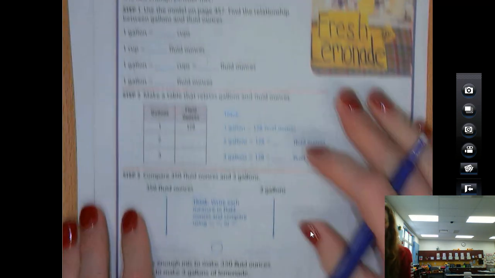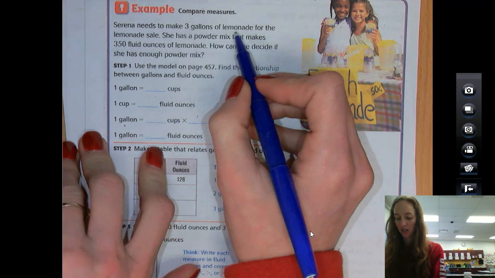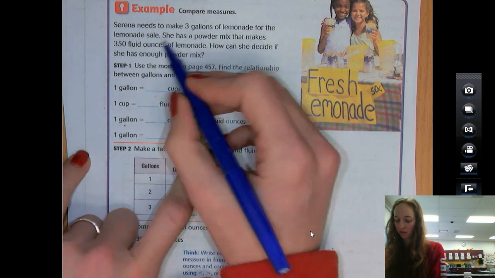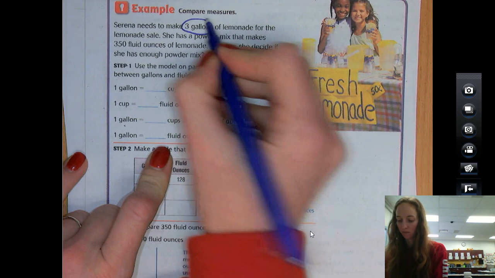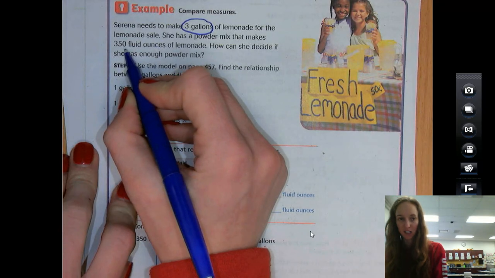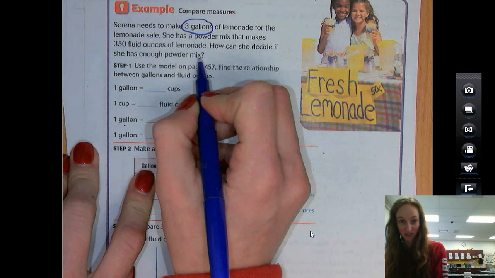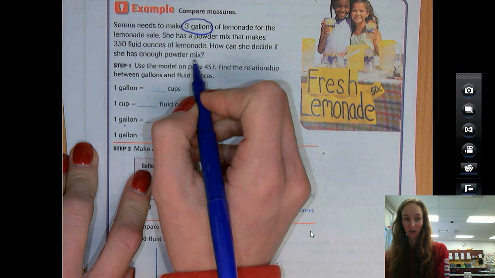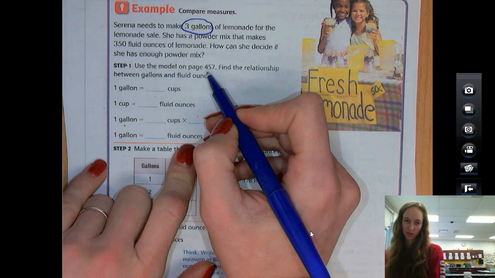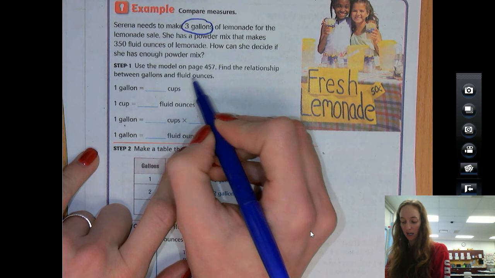First example problem. Serena needs to make 3 gallons of lemonade. So picture 3 Gallon Men, for the lemonade sale, 3 gallons. I'm going to circle that. That's important. She has a powder mix that makes 350 fluid ounces of lemonade. How can she decide if she has enough powder mix? 350 fluid ounces. We're going to walk through this. We're going to use the model or use Gallon Man instead. Find the relationship between gallons and fluid ounces.